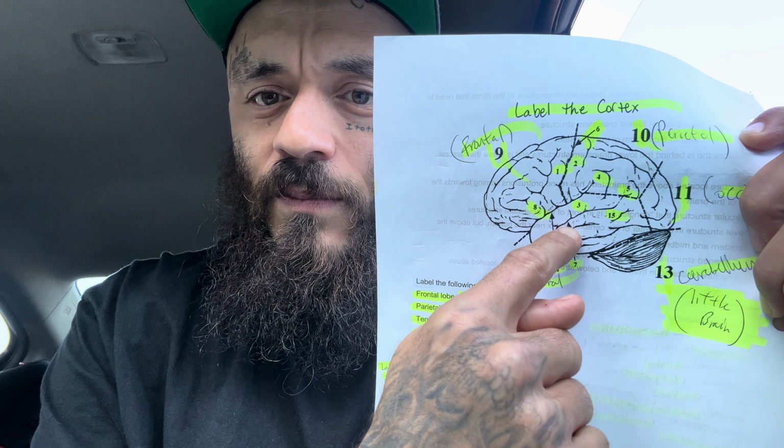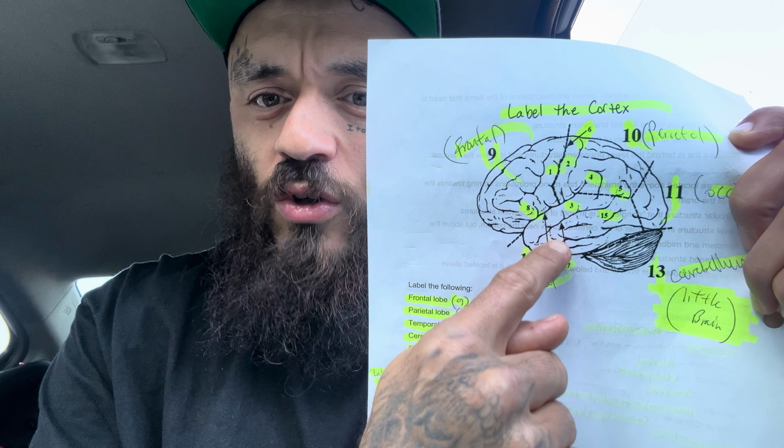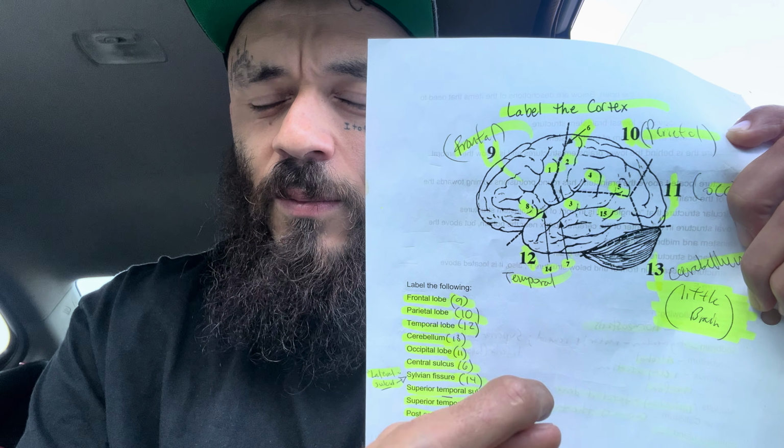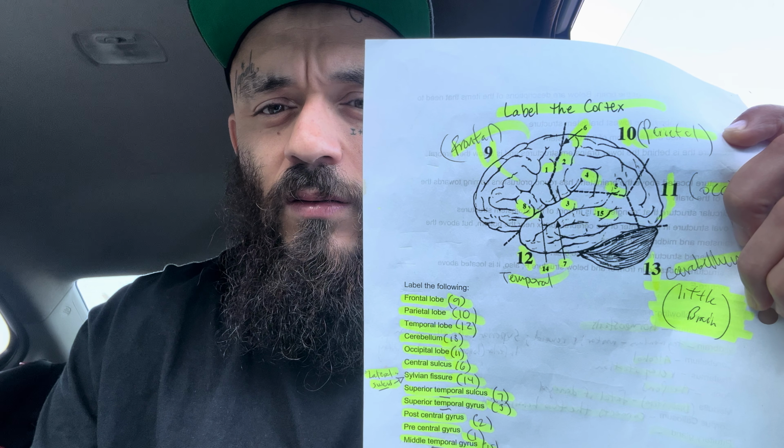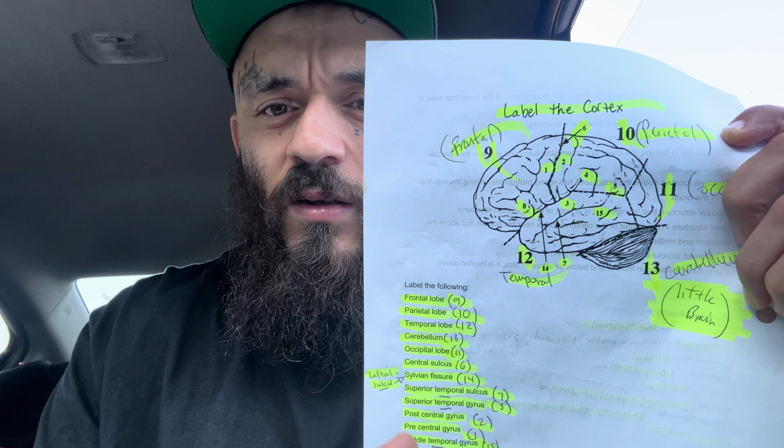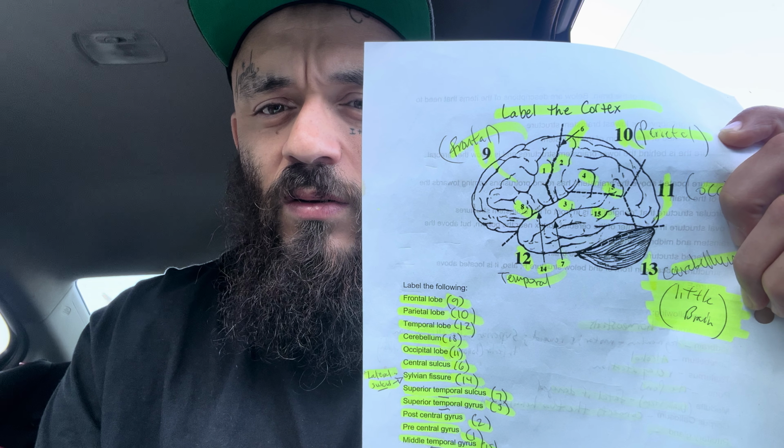And this here, we're still on the temporal, right? This is also a sulcus. It's number 7. Is it the medial? No, that's not the medial. Actually, I can't really see it through the video. I think it's a superior. I think it's superior temporal sulcus, number 7. Yes, it is, because it's above these other sulcuses.